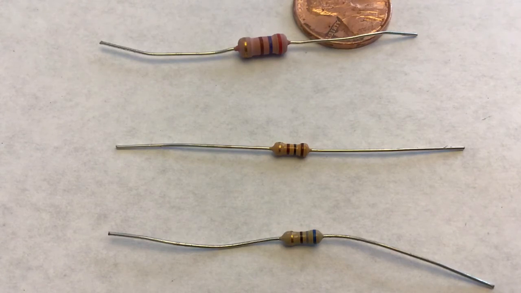So the first one is red, so if you look at your chart, red corresponds to a number 2 and blue corresponds to a number 6. So write down the first 2 numbers, 2, 6. Then you add the number of zeros indicated by the third band. So the third band on here is brown. And if you look in your chart, brown is 1. So we have 2, 6, and then add 1, 0.